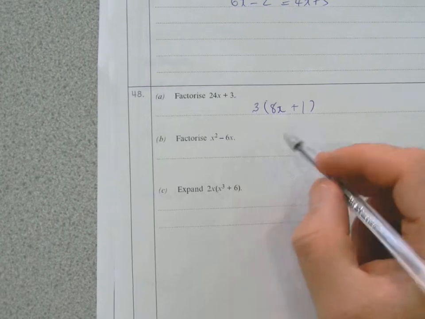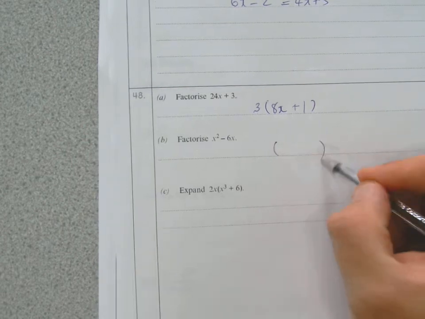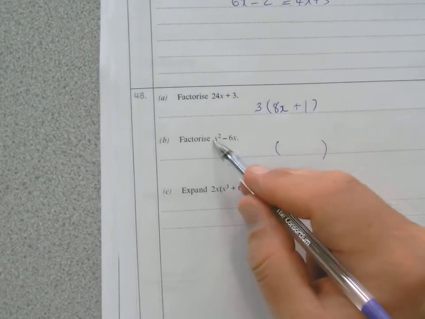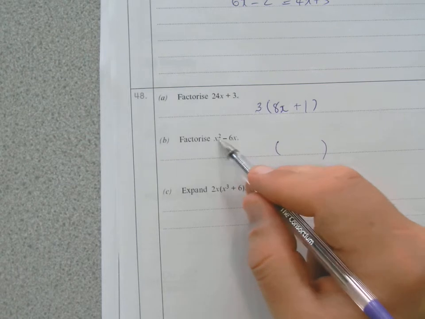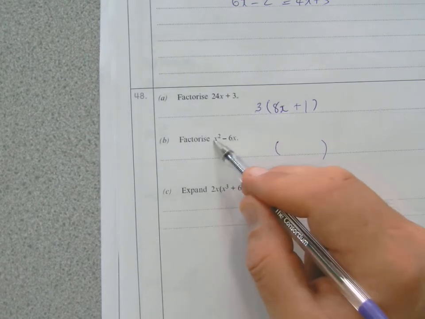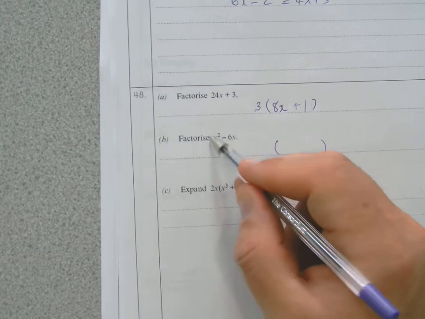Part B, x squared take away 6x. So we're going to factorize again. And again, we're going to get a single bracket. Now, common factors here. Well, when it comes to numbers, there's no numbers as such, isn't there? There's a 6 here, or minus 6. But there's no number here. That's just like a 1, isn't it? 1 in front of this.